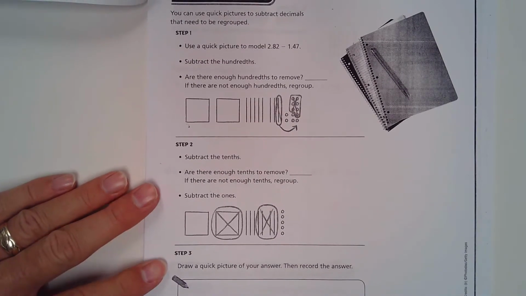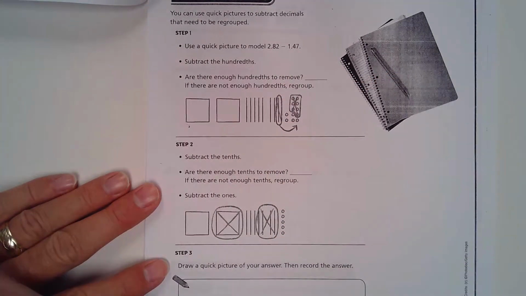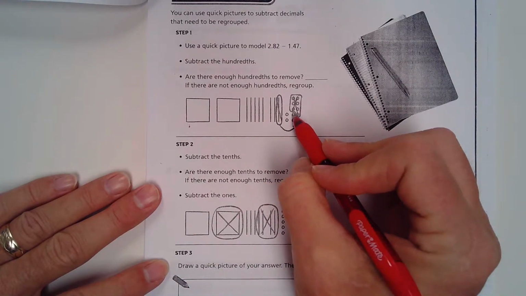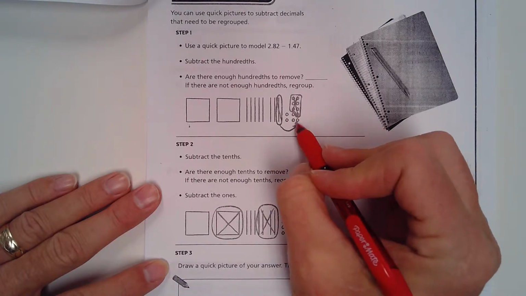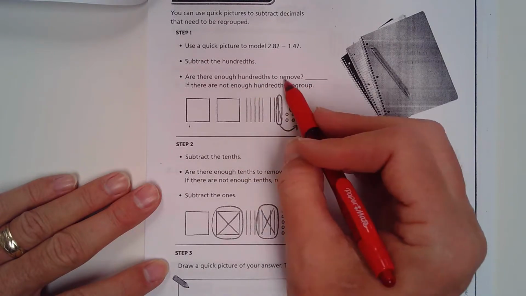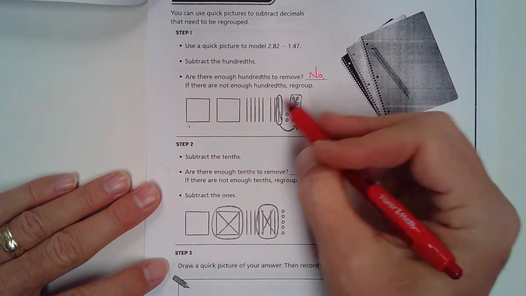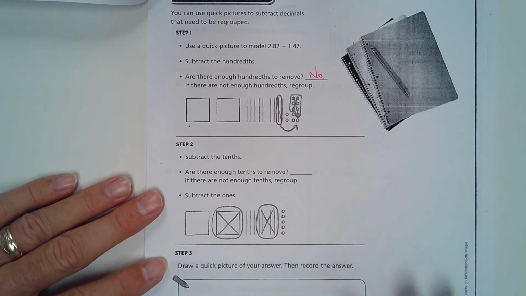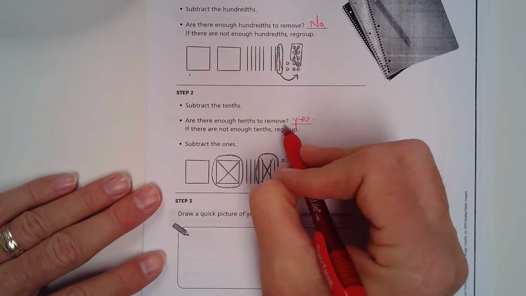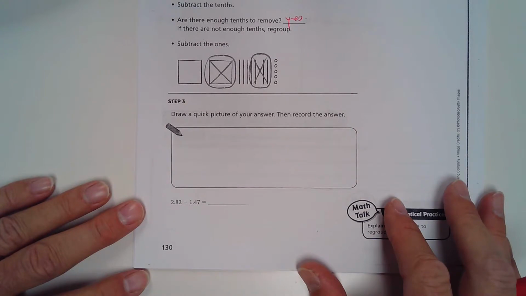All right, turn to page 130. It says, use a quick picture to model 2.82 subtracting 1.47. What they're doing here is that they borrowed one of the tenths and then they put 10 hundredths. And so then you'd be able to subtract. So are there enough hundredths to remove? Well, the answer in the book is no. This was kind of confusing to me. I'm not sure it helped that much. And then the answer in the book here is yes. Are there enough tenths to remove?